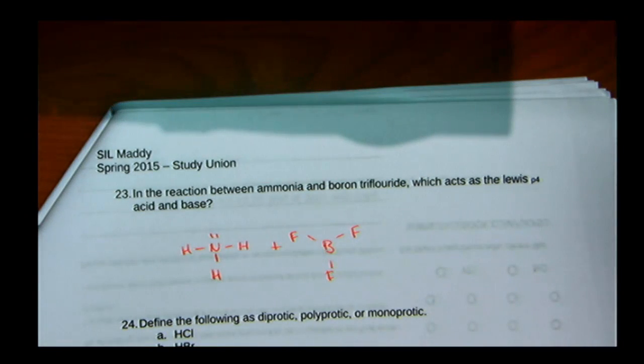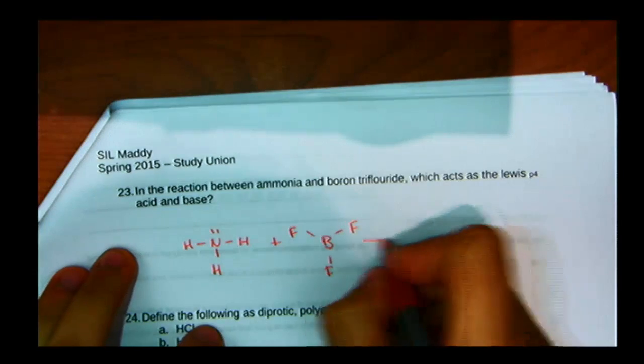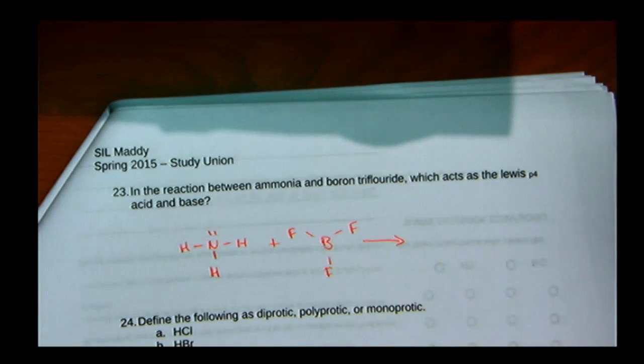And then we don't really care what it yields. In the reaction, though, what's it going to do? Which one's going to accept electrons? Well, which one has electrons to give? The ammonia has electrons to give. The electrons are going to go over here and do something. So if this is donating electrons, then is that a Lewis acid or a Lewis base? It's a Lewis base, which makes this our acid, and that answers our question, so we're done. Excuse me. Okay. Next one.